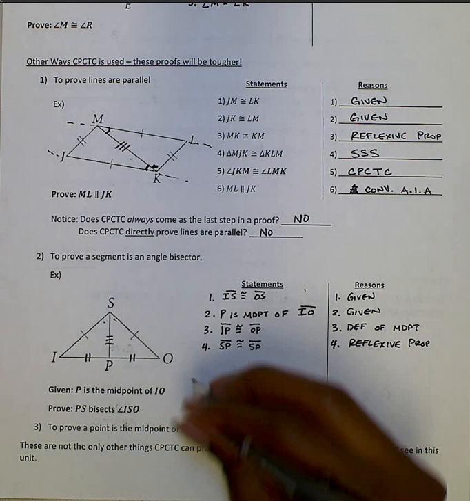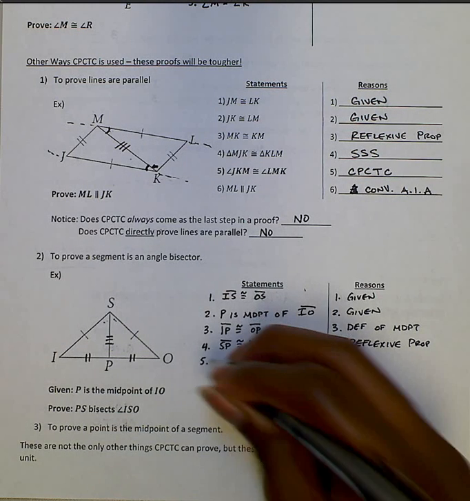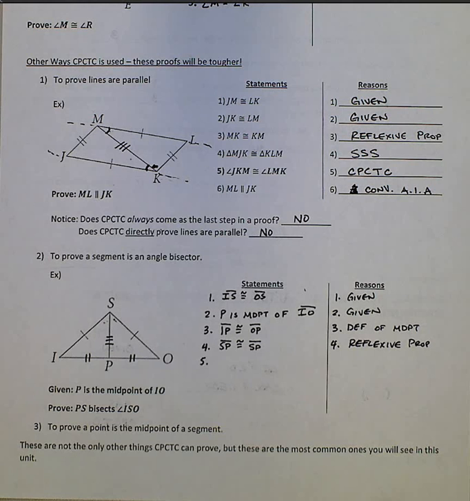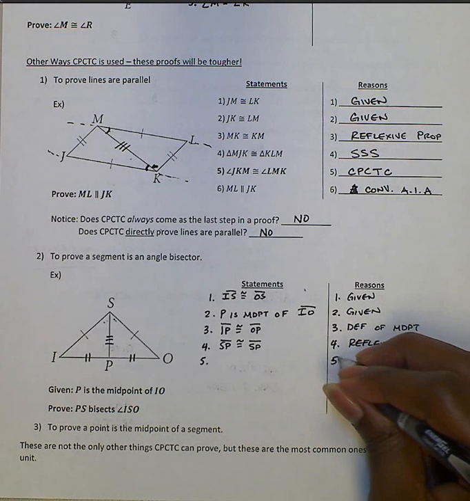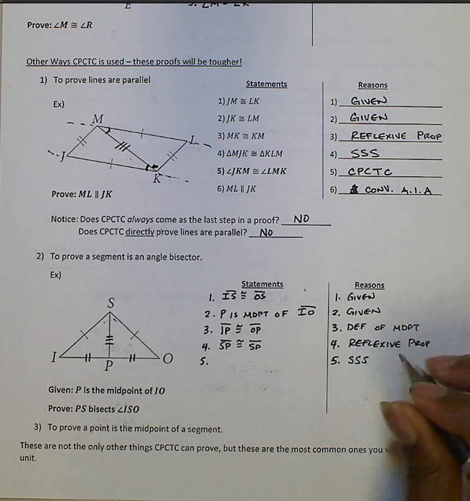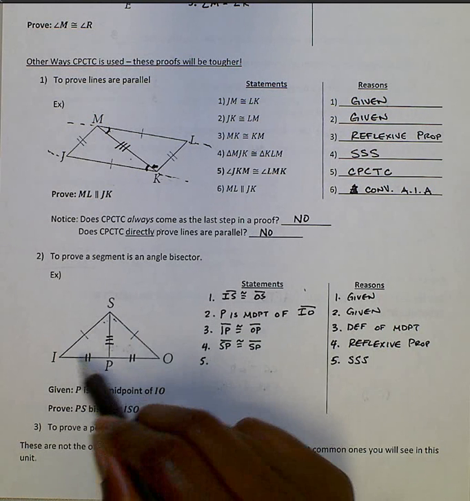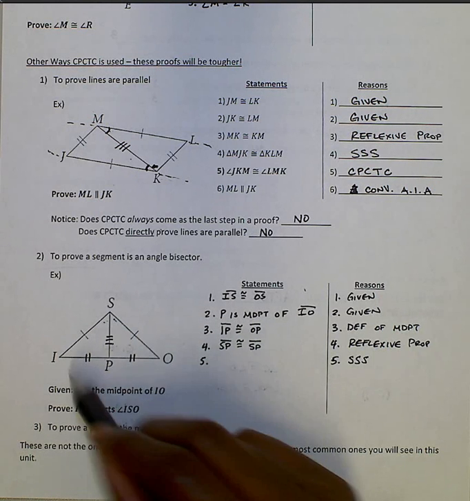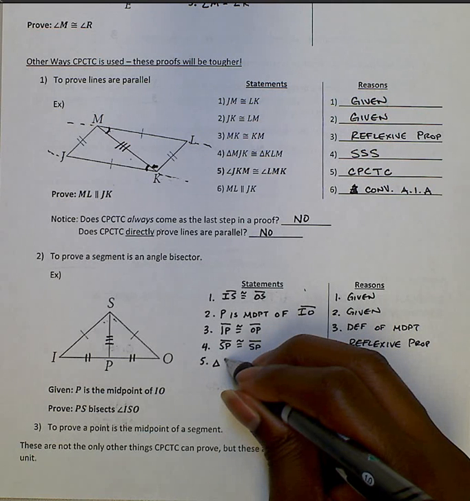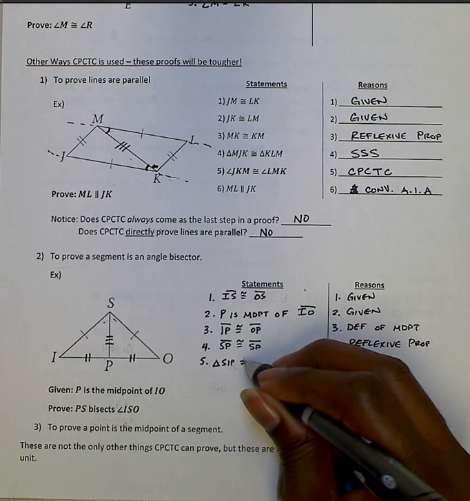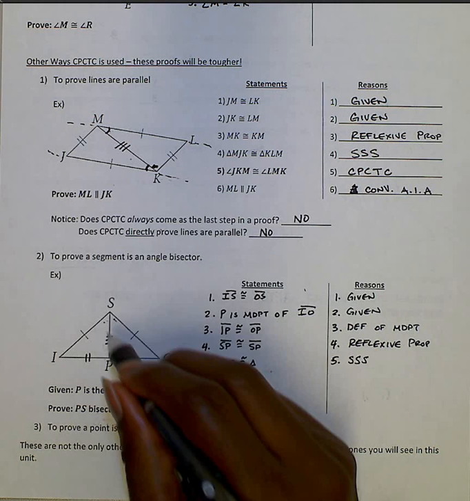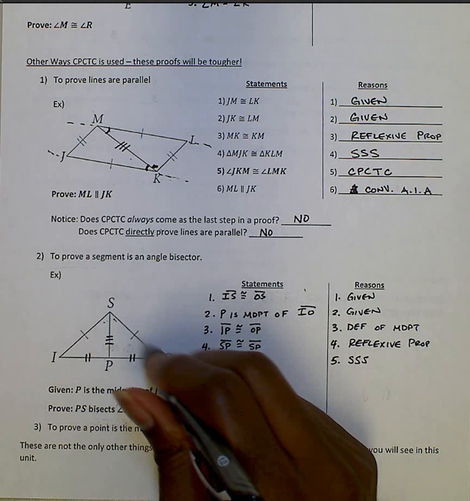Alright, and now I'm ready for a congruent statement since I have all my sides marked up and I have side, side, side. So my congruent statement, remember, go through the same pattern. I'm going to go SIP, so 1 hash to 2. So triangle SIP is congruent to triangle SOP, 1 hash to 2.